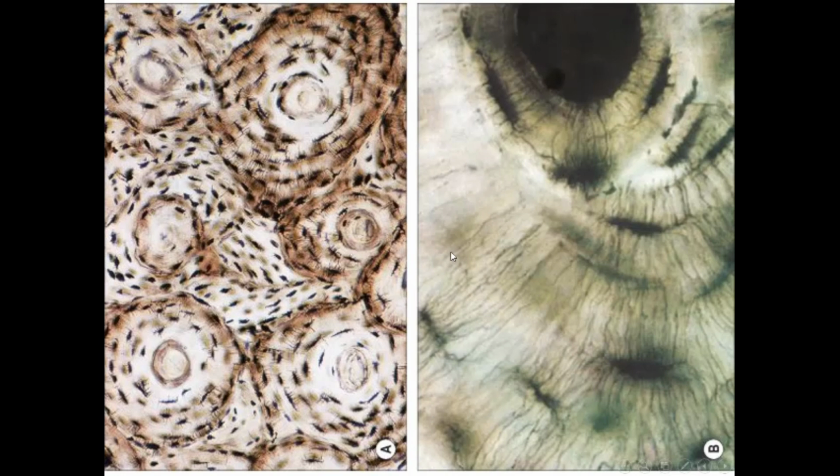In the ground section from the bone we can also see the Haversian system, osteocyte, Haversian canal, Haversian lamella, interstitial lamella. We said it's the remaining from the partially digested Haversian system by osteoclast.